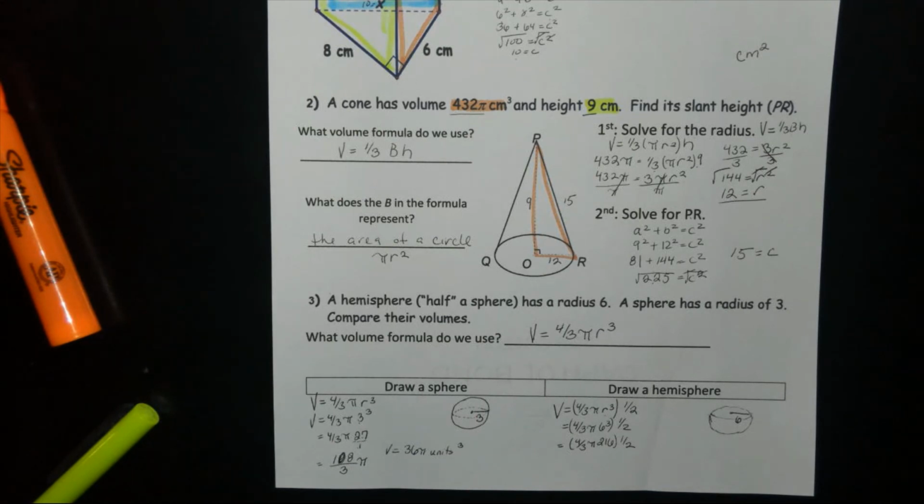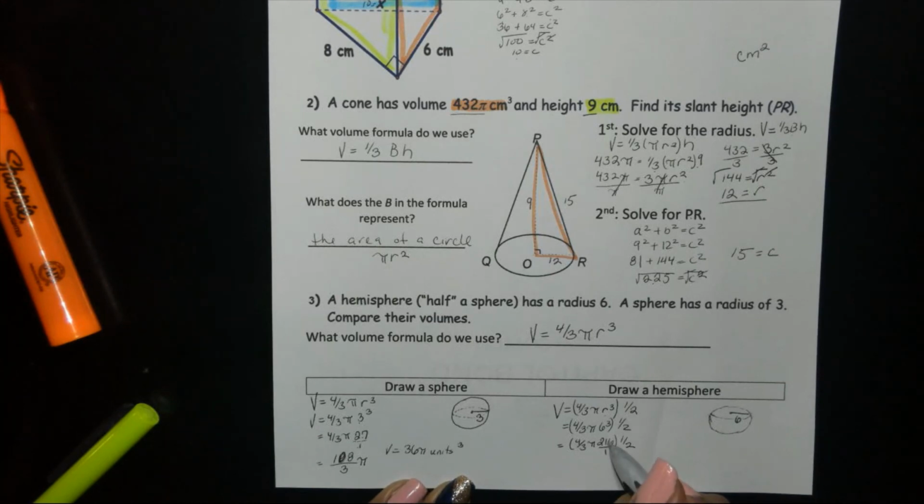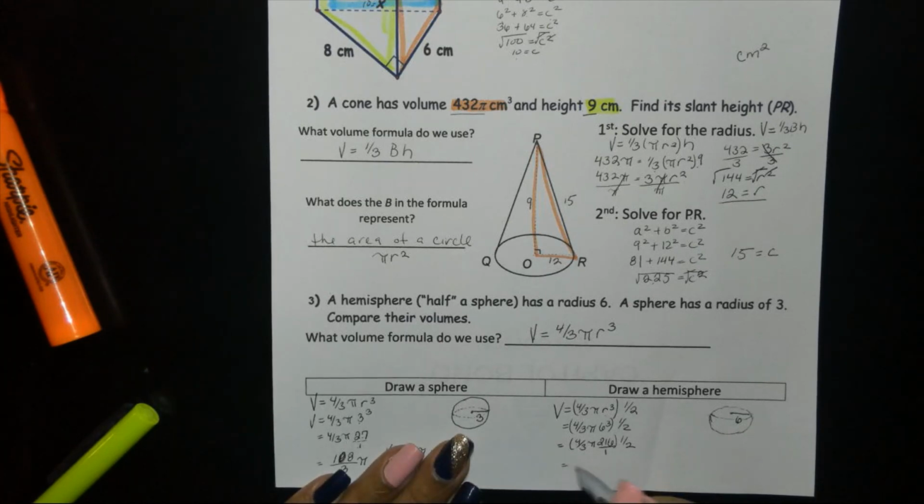And in doing so, it is going to give us 4 times the 216, which is going to be a really large number, 864, and then of course 3 times the 1, which will give us 3.